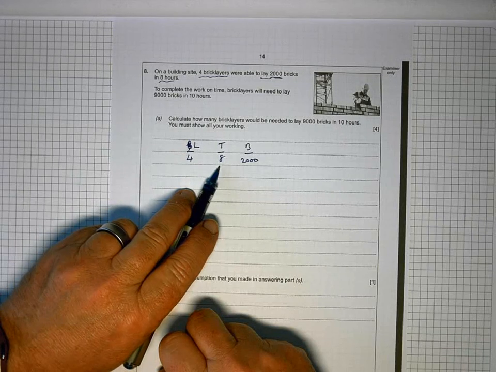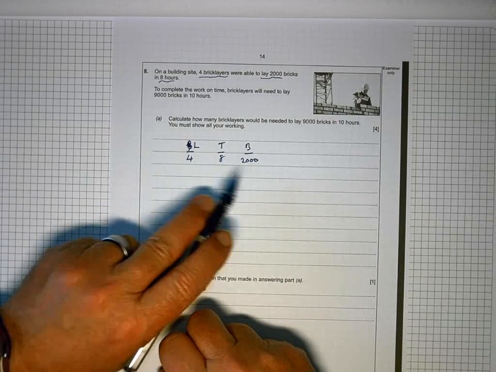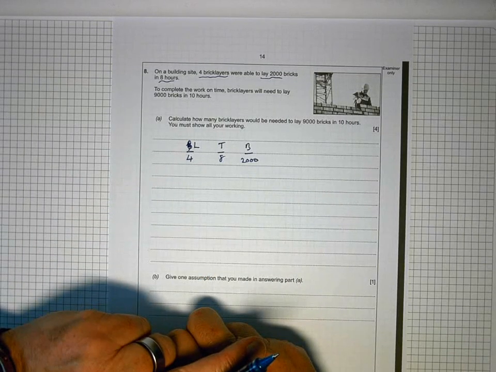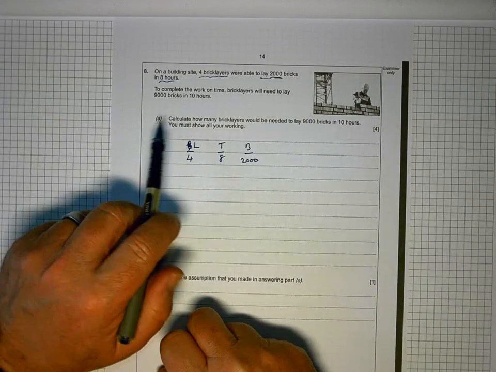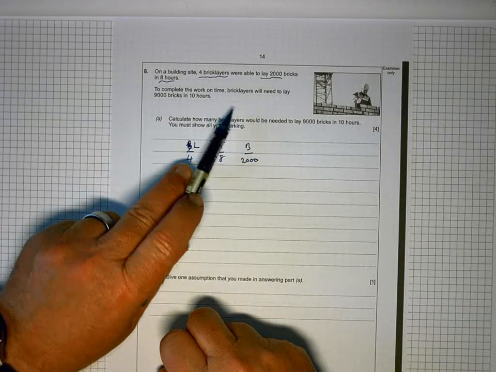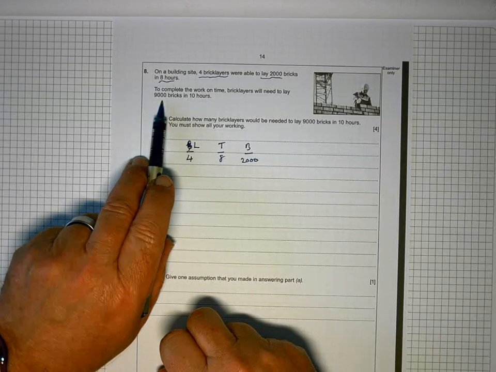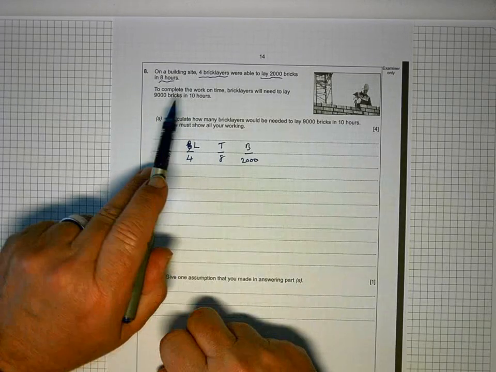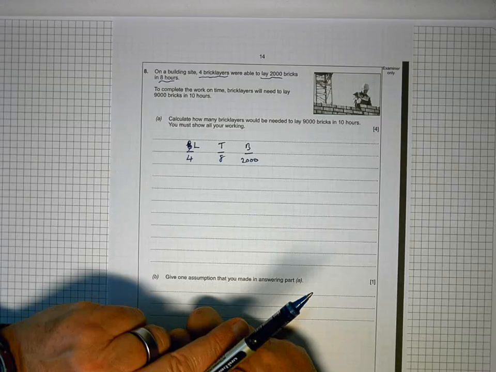So in 8 hours, 4 bricklayers could lay 2,000 bricks. We want to work out how many bricklayers we need to lay 9,000 bricks in a deadline of 10 hours.